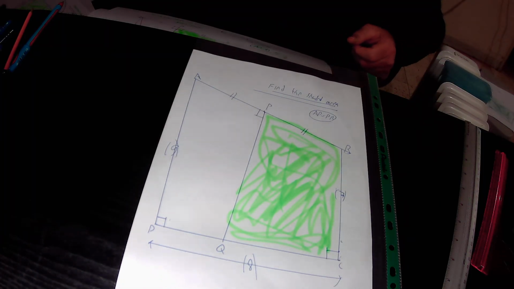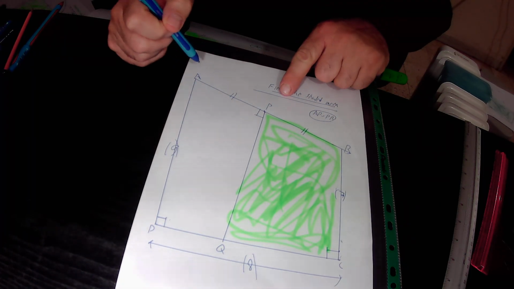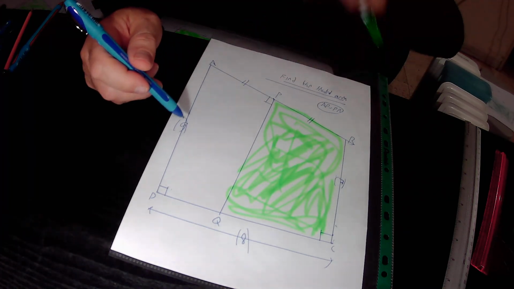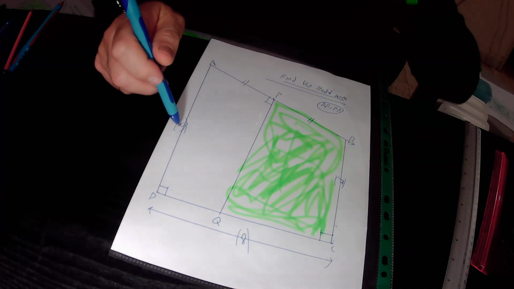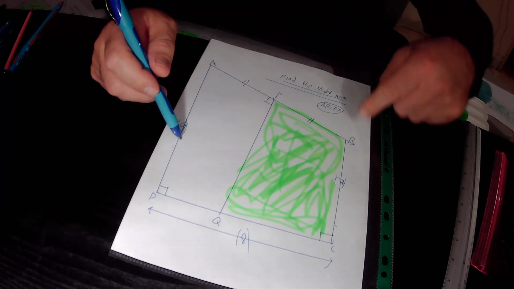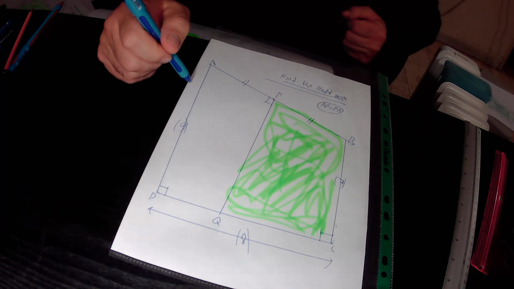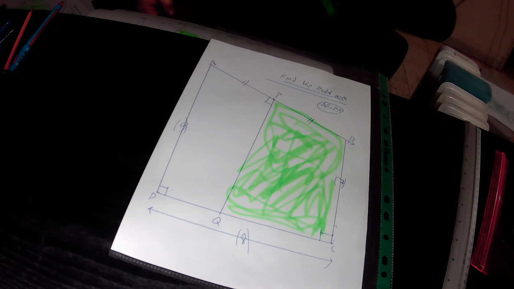So at this moment, we have the big quadrilateral ABCD. We know that AP equals PB. We also know that AD equals 9 units in length, DC equals 8 units in length, and BC equals 7 units in length. So our task is to find out the area of this green shape.